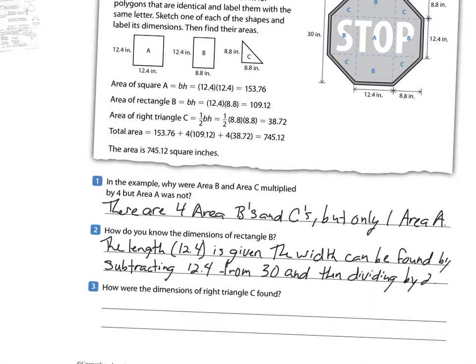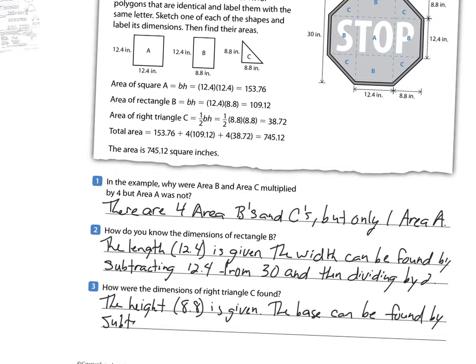Number 3, very similar to number 2. What about triangle C? Well, the height is given, which is 8 8/10. It is given. I like those. To find the base, though, we have to do a little bit more work. The base can be found by, once again, subtracting.